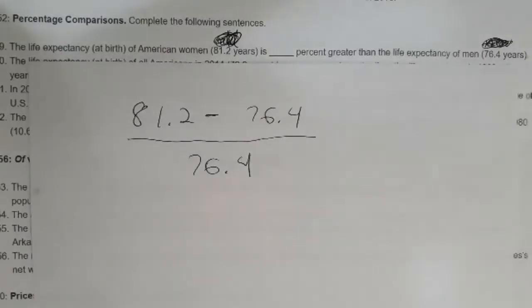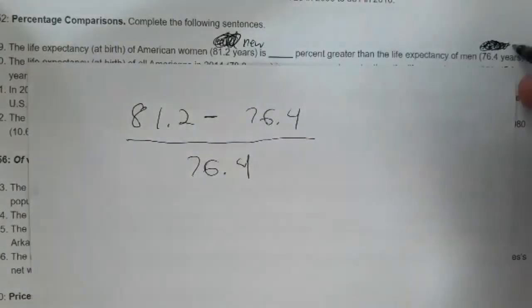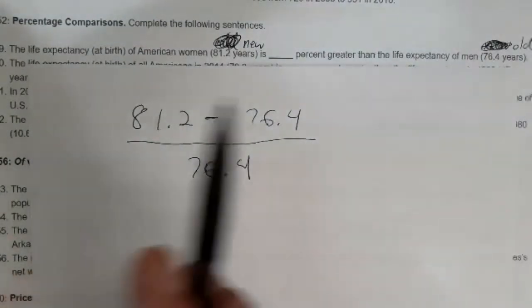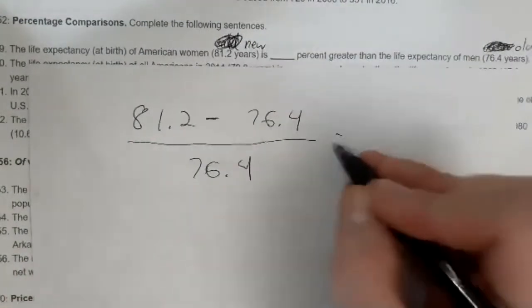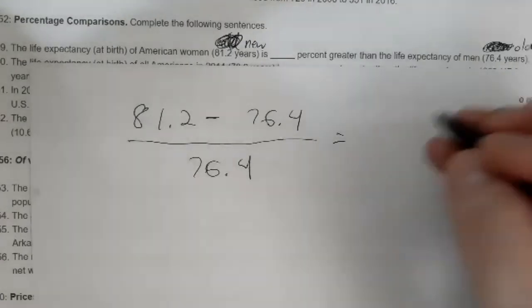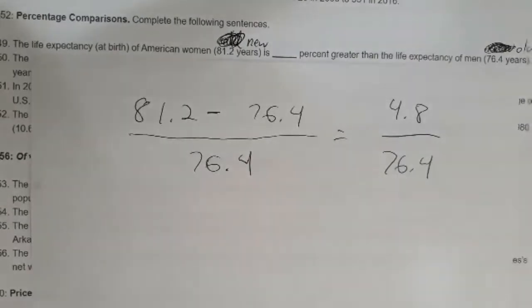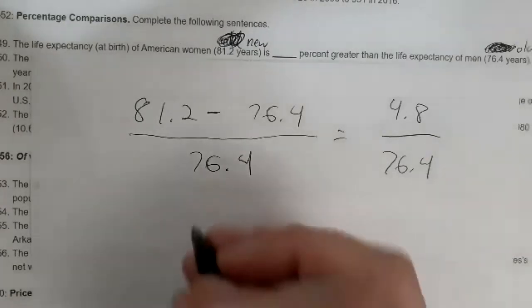Oh, wait. Okay. Oh, so you don't put the answer on the top? If you wanted to say this is old one, this is kind of like new minus old over old. The answer on the top, are you talking about the 81.2 minus the 76.4? Yeah, 76.4. That's the first thing I'm going to do, which is going to give me 4.8. Right? Hopefully I did that right. Excellent. And we take this, we divide it by 76.4.